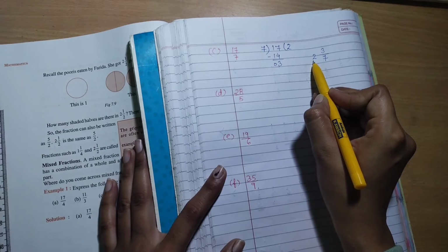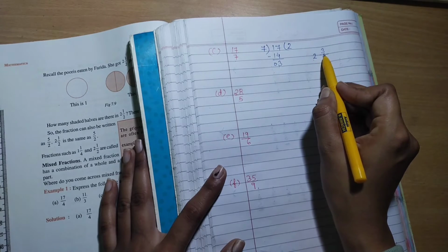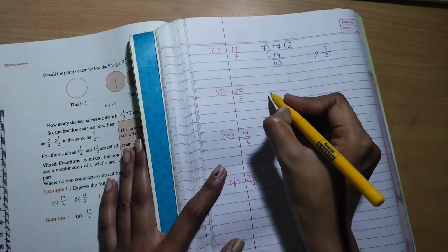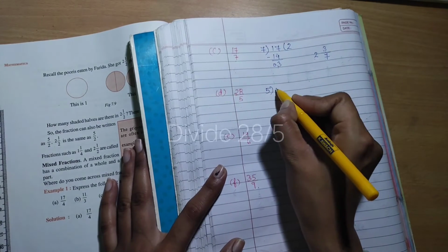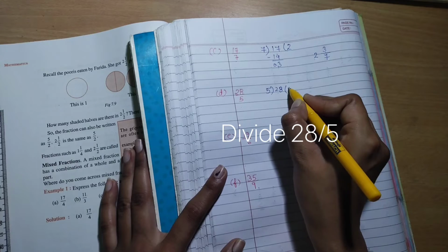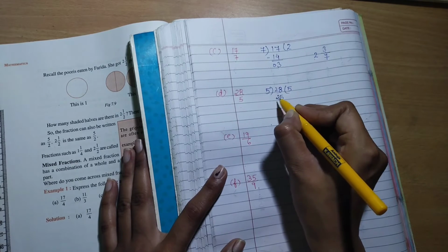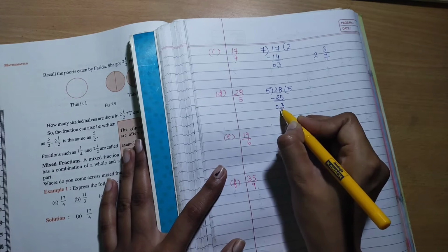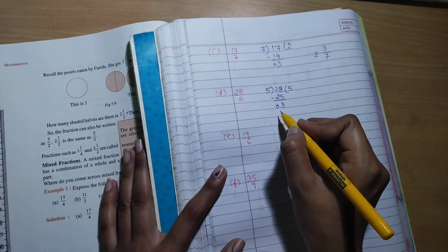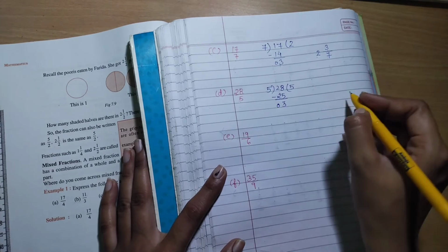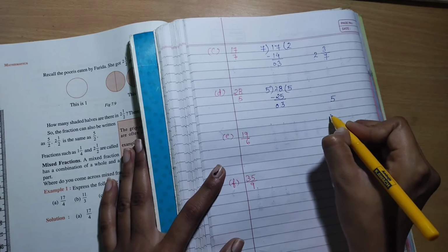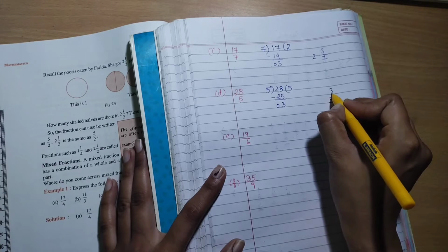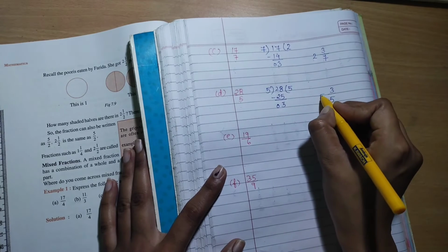Now check it out. 7 2s are 14, 14 plus 3 how much? 17. 17 by 7 it is coming. That means this is also correct. Let us move to the next question. 5 divided by 28. 5 5s are 25, subtracted, then here it will be 3 and here it would be 0. Now let us keep them in their places. 5 is the denominator here, 5 will be the denominator here also, and remainder is 3, so remainder will go at the top and answer will come in front.